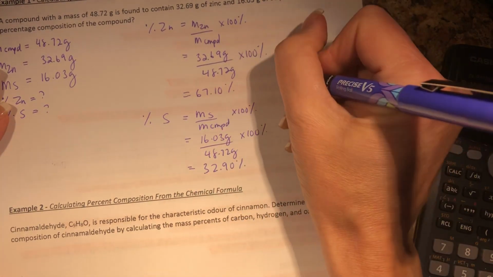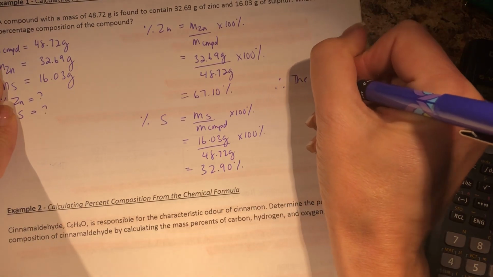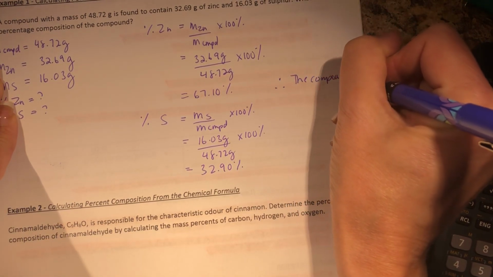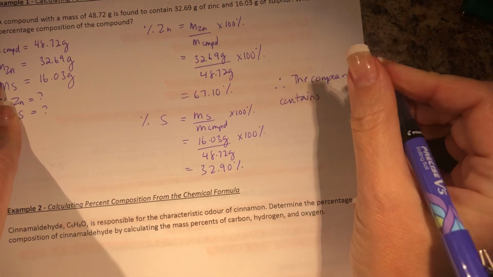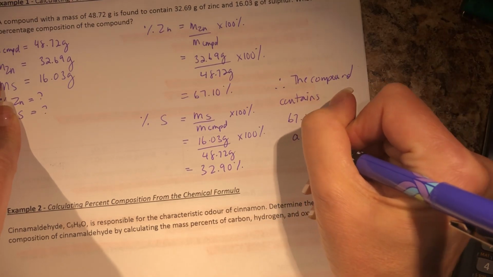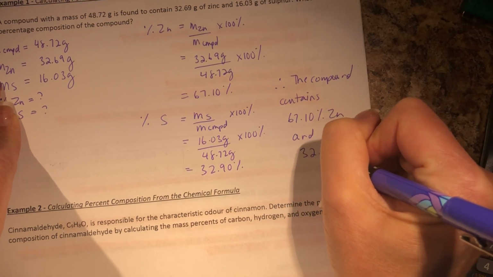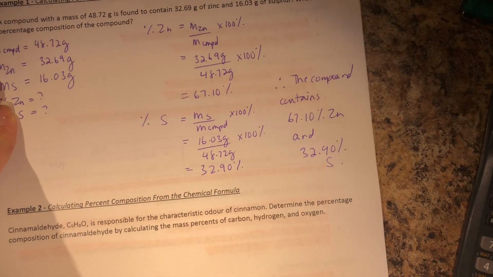So that's it. So therefore, the compound contains 67.10% zinc and 32.90% sulfur. Okay, and that's that one.